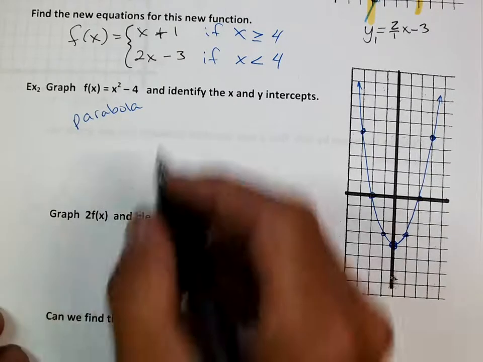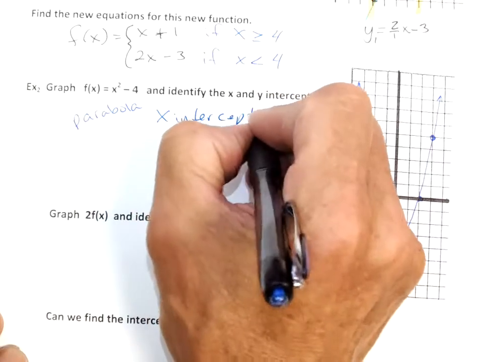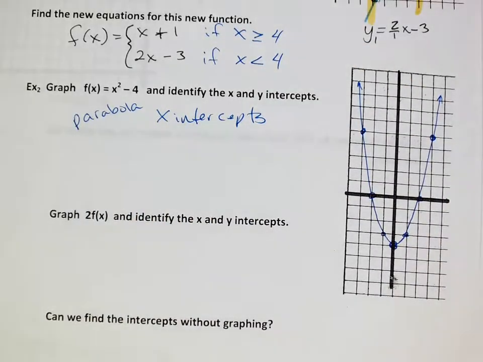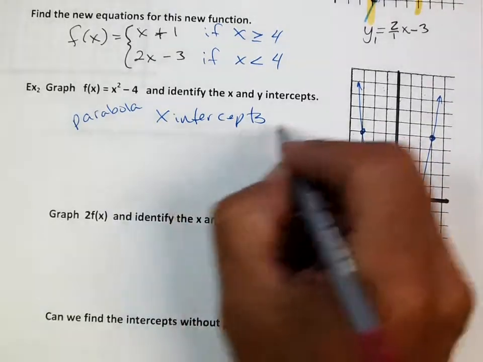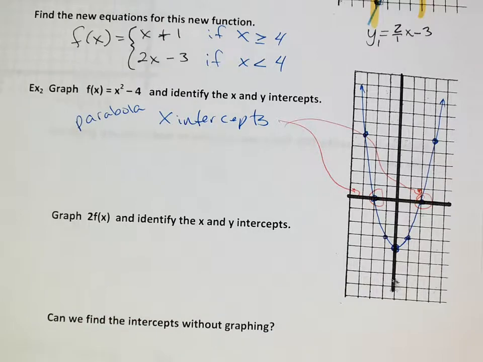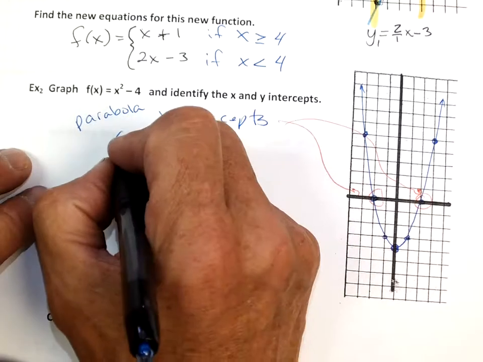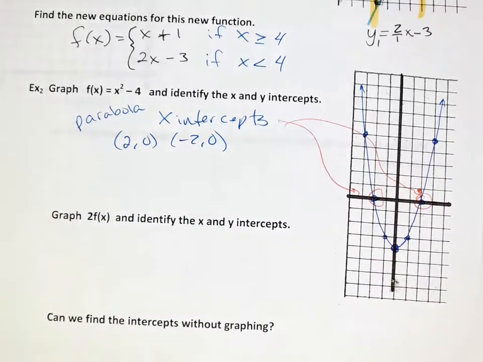So, x-intercepts, let me circle them for you. Okay, my x-intercepts are here and here, right? Because where it crosses the x-axis, right? So my x-intercepts are at 2, 0, and -2, 0. Everybody okay with that? Right? 2, 0, -2, 0.